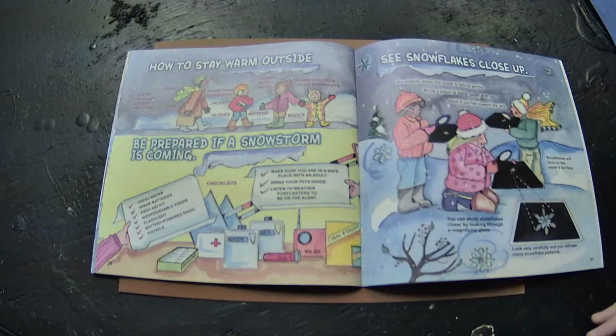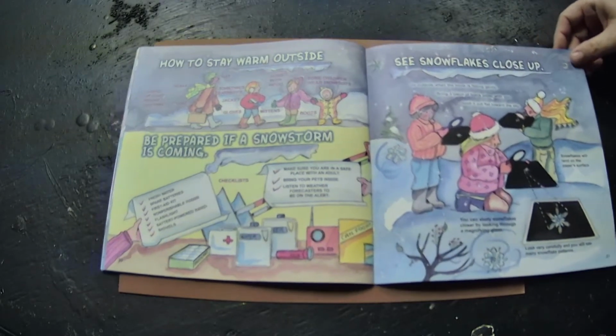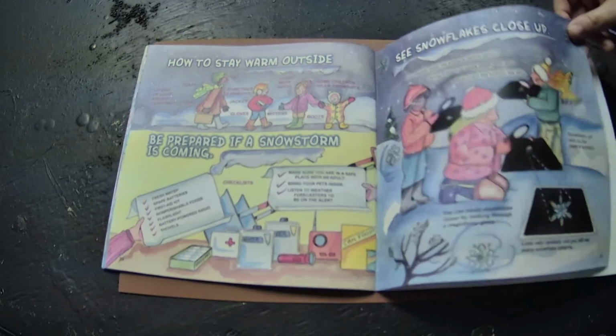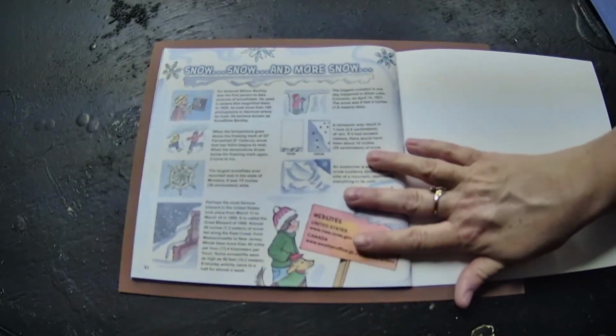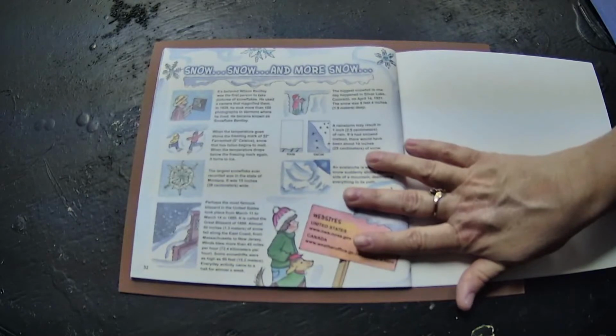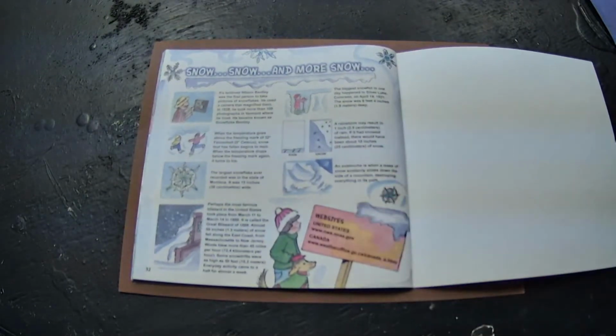I think snowflakes, their patterns, the way they look are very intricate. They're very beautiful, I think. But I still don't care for them. Okay? And then here it just gave some hints. It says snow, snow, and more snow. Ooh. I'll read maybe one or two of them, okay?